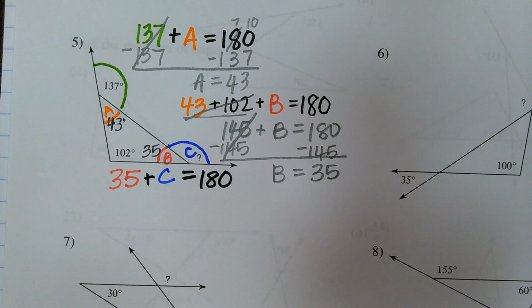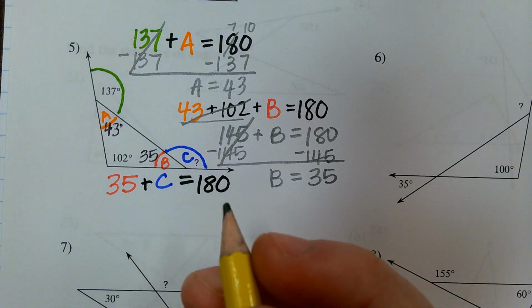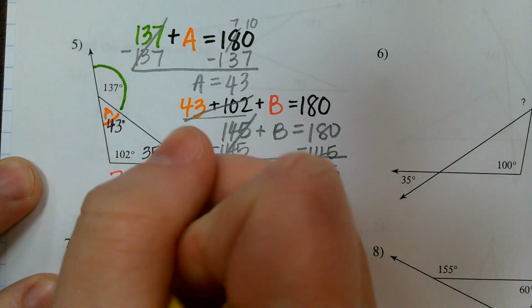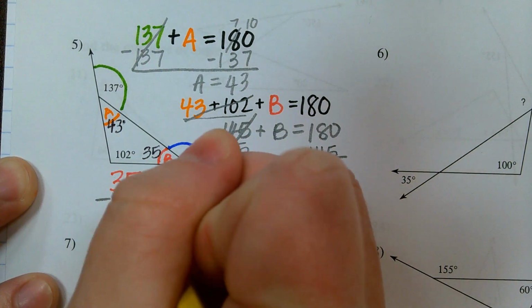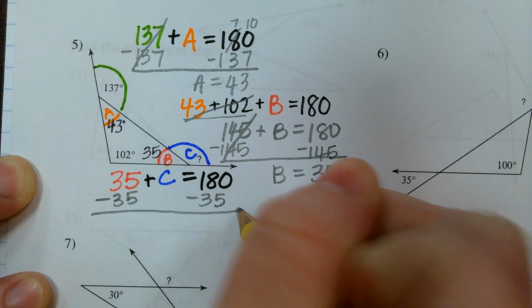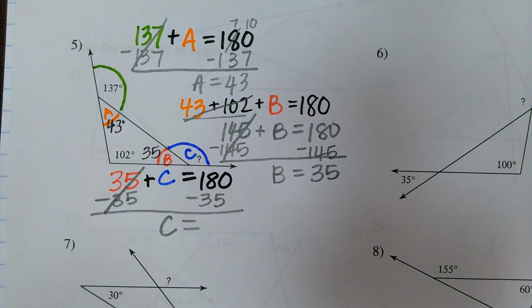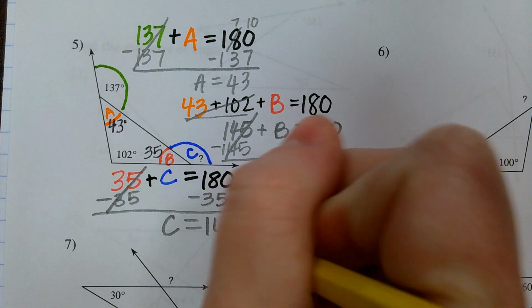Okay. And how do we find C? Perfect. Minus 35 from both sides. And that will give me C equals 145.